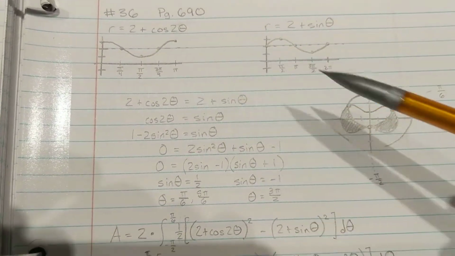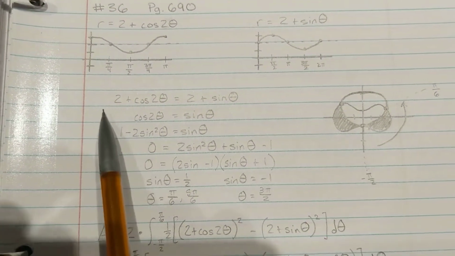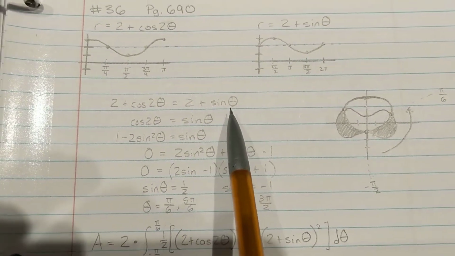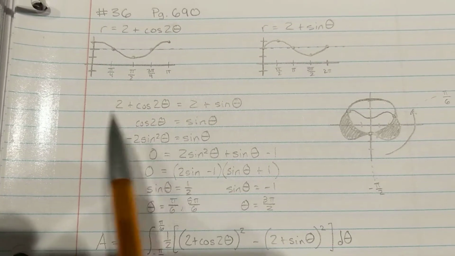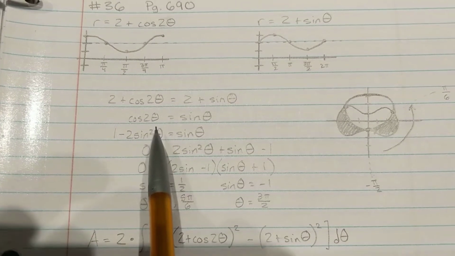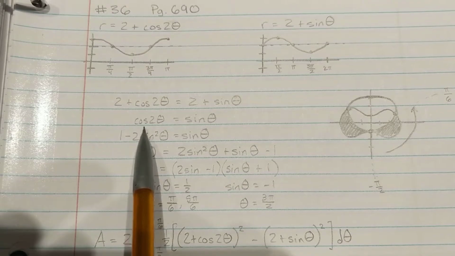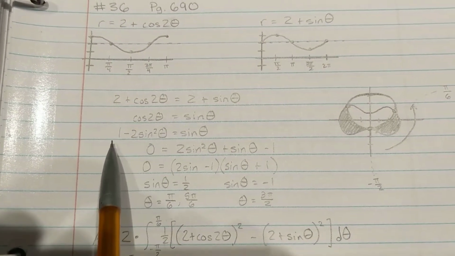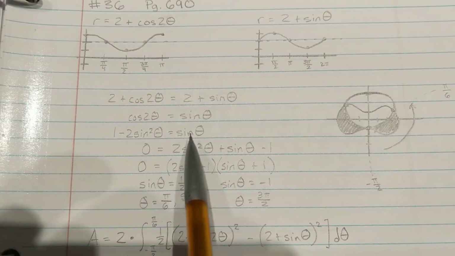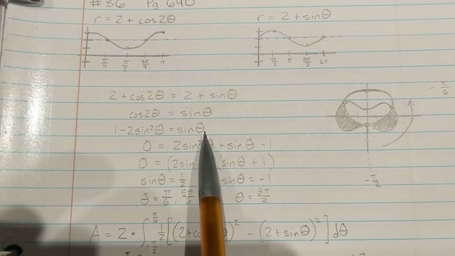So essentially to find the points of intersection, we set these two equations equal to each other. We've got the 2 plus cosine 2 theta equals 2 plus sine theta. I've got 2 plus on each side, the addition of 2 on each side, so those cancel out. We just have the cosine 2 theta equals sine of theta. And we know from our trig identities, cosine of 2 theta also equals 1 minus 2 sine squared of theta. And so if we change that to that, now we've got everything in sine, which can be a little helpful.